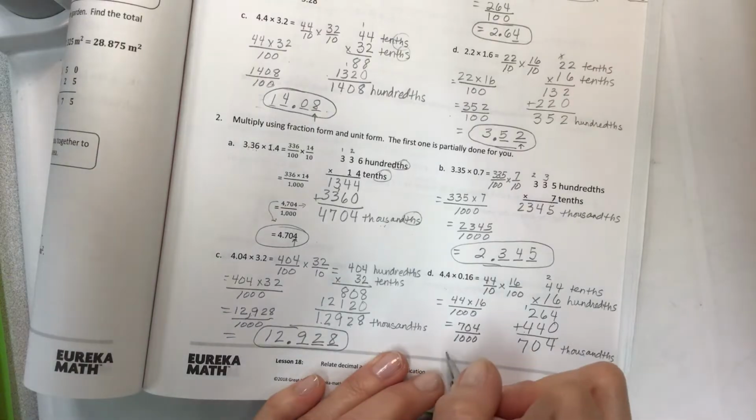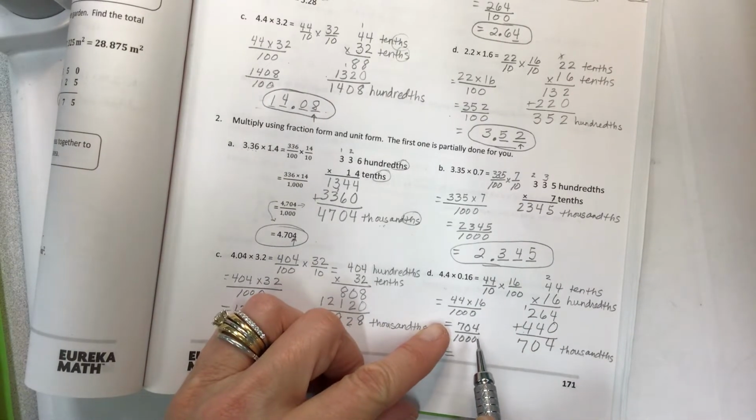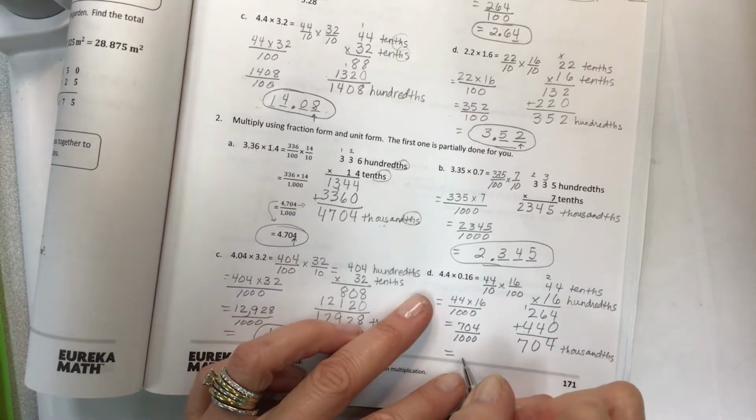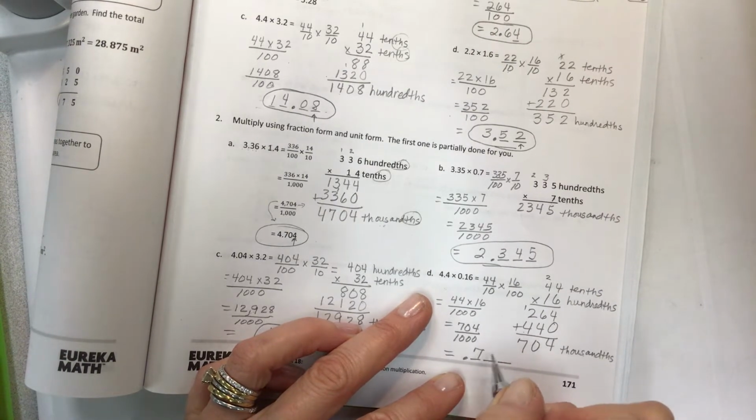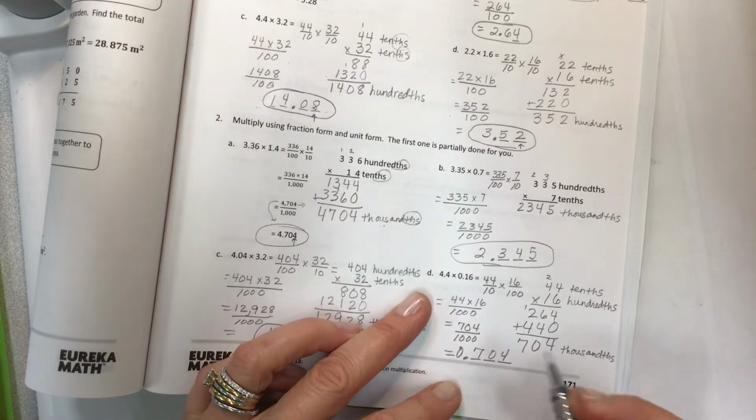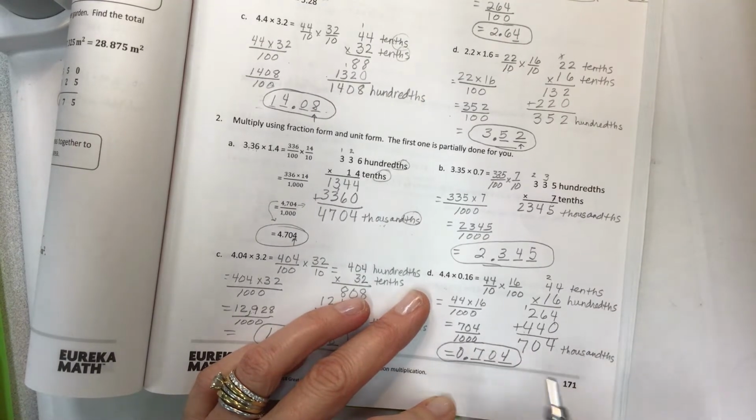Rewrite your bottom number. It matches your unit form label. Now, 704 thousandths looks like what? Tenths, hundredths, thousandths. It's only 3 digits, so fill in every line. Yes, you can put a 0 there in the ones place.